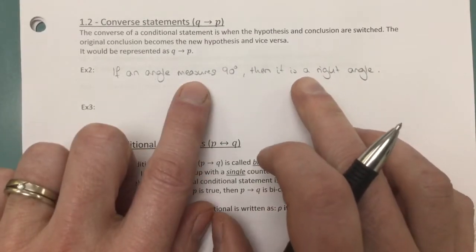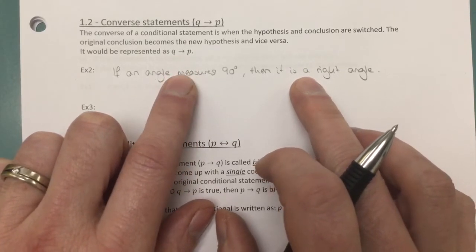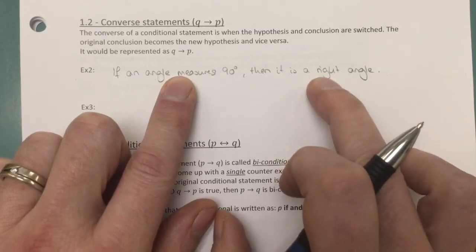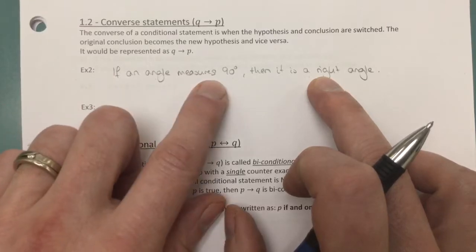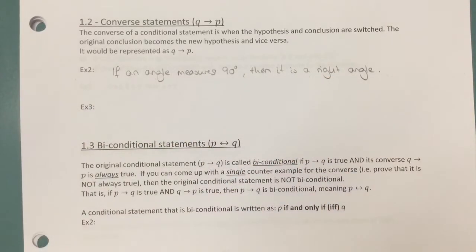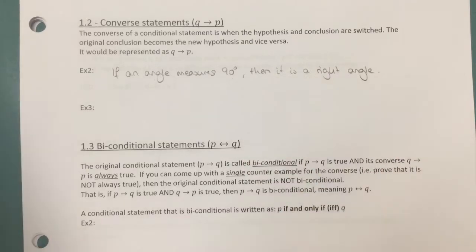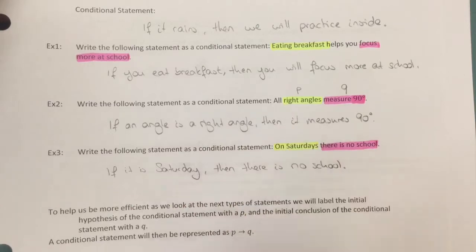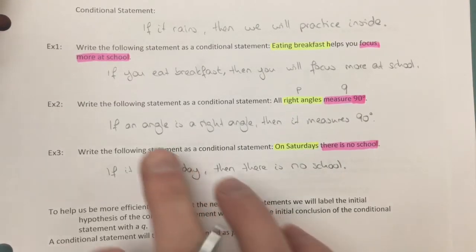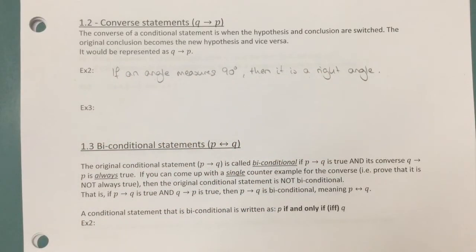So we have flipped P and Q around, and we have made Q the new hypothesis, and we've made P the new conclusion. If an angle measures 90 degrees, then it is a right angle. Now, hopefully you will see that this statement seems right, is good, and the conditional statement is good as well. So this statement is true, and so is this statement.